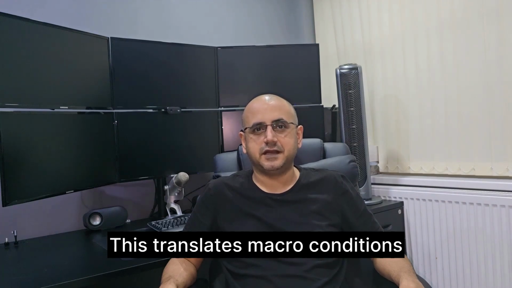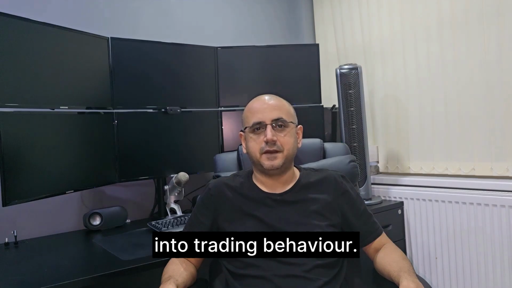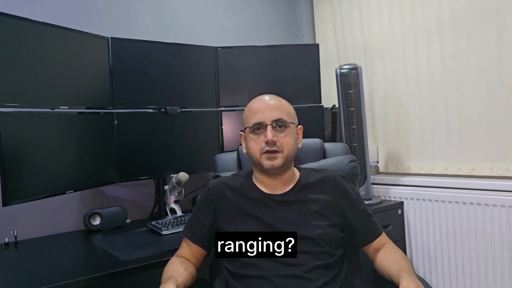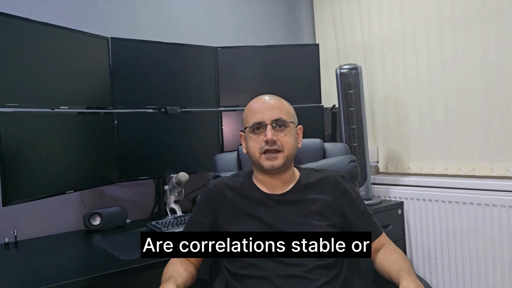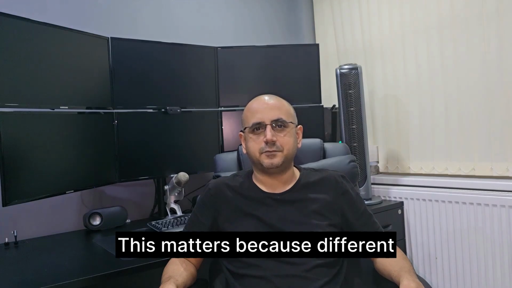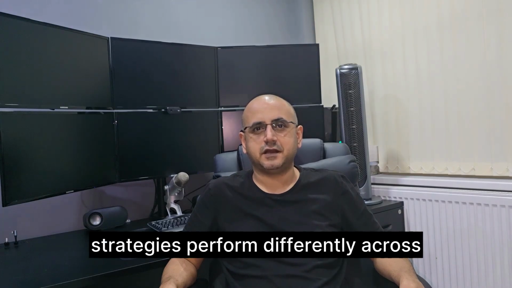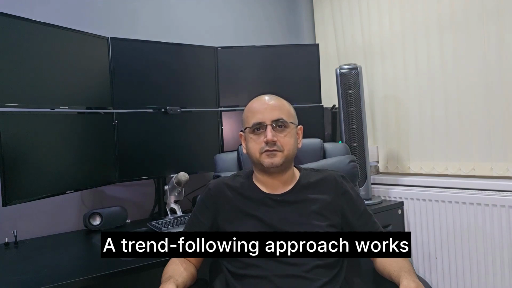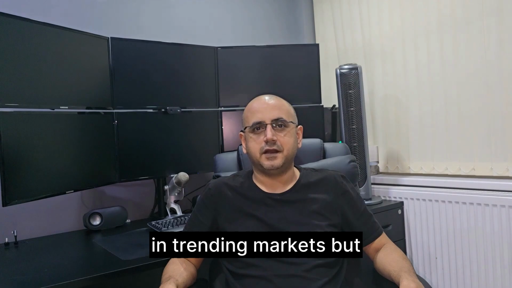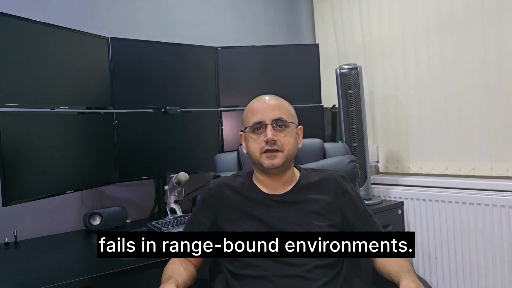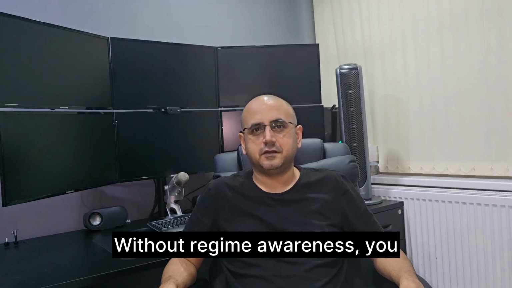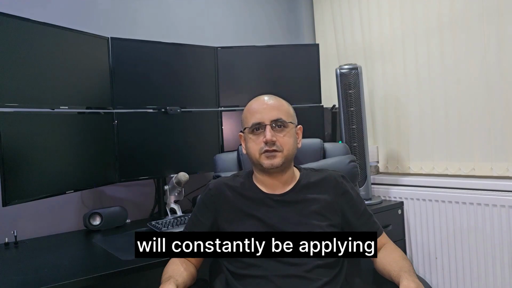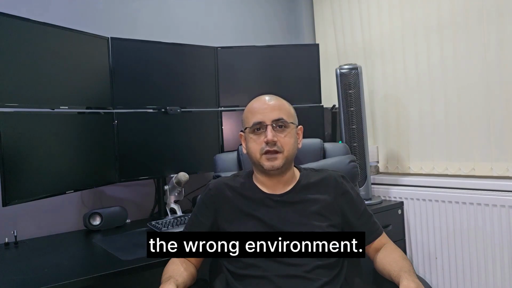The second layer is market regime. This translates macro conditions into trading behavior. Are markets trending or ranging? Is volatility expanding or contracting? Are correlations stable or breaking down? This matters because different strategies perform differently across regimes. A trend-following approach works in trending markets but fails in range-bound environments. A mean reversion approach does the opposite. Without regime awareness, you will constantly be applying the wrong tool to the wrong environment.